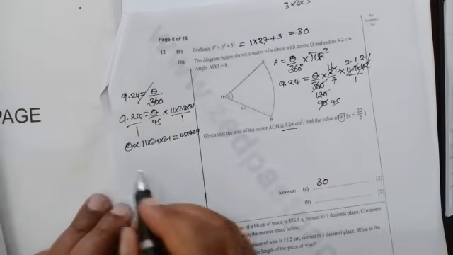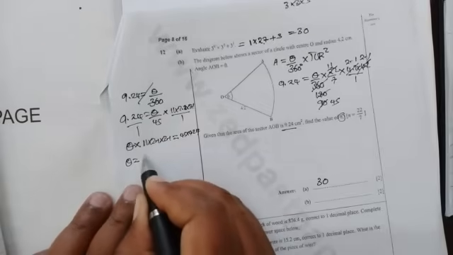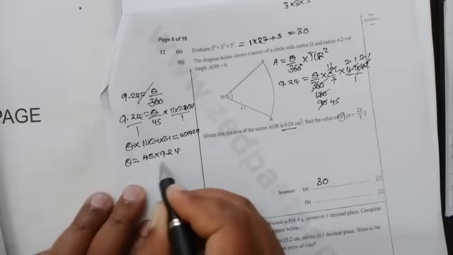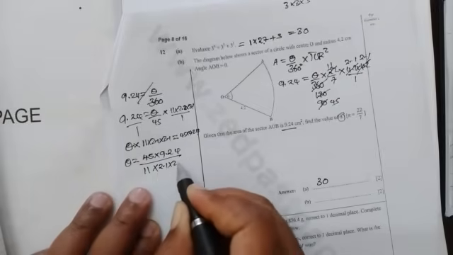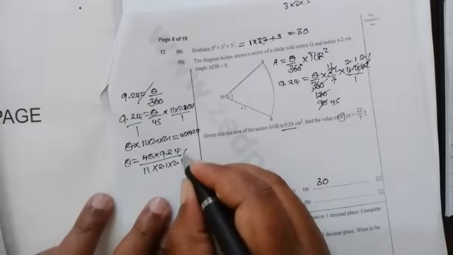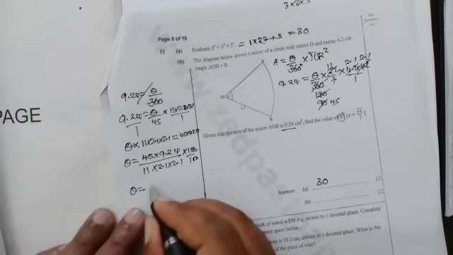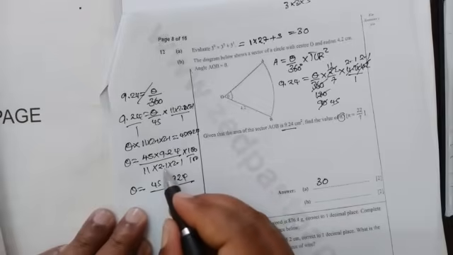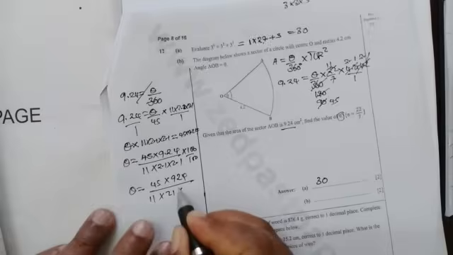So our theta will be equal to, divide both sides by this, 45 by 9.24 divided by 11 by 2.1 by 2.1. What we shall do here, you can get rid of the points. You multiply by 100, you multiply by 100. So theta is 45 by 924 divided by these 2. We'll remove the 2 decimal points, so we have 11 by 21 by 21.